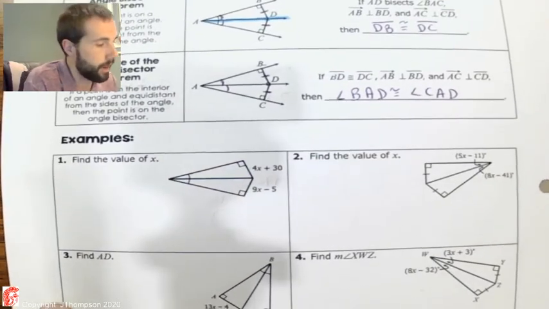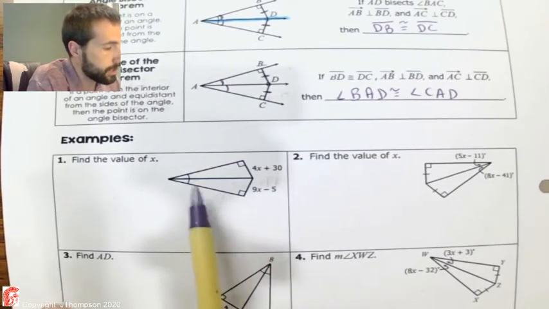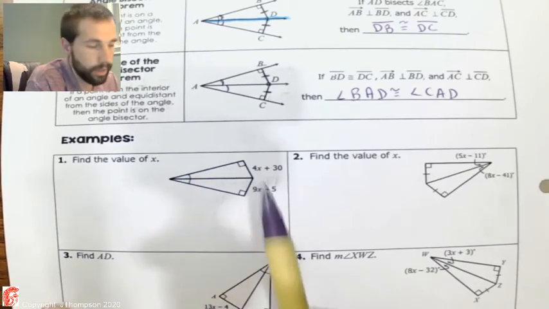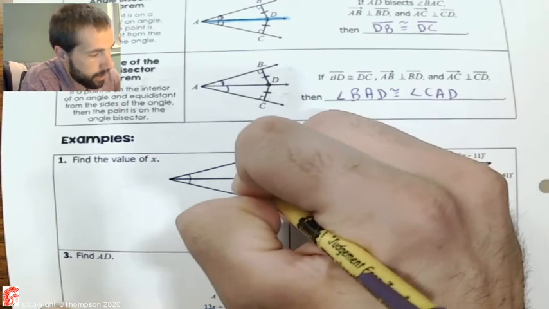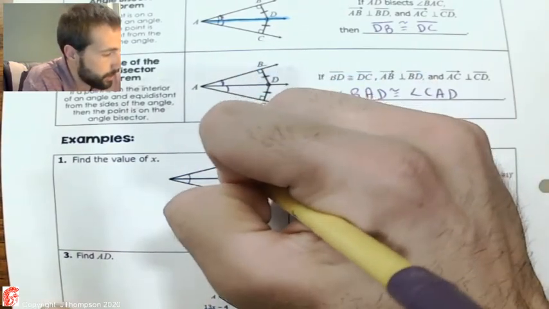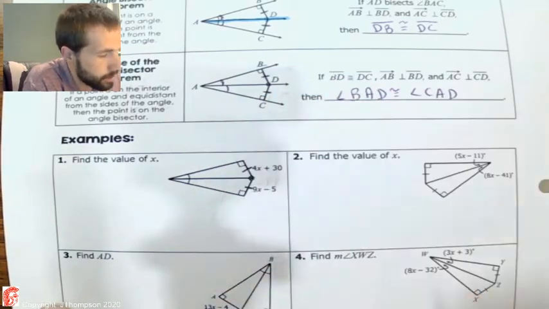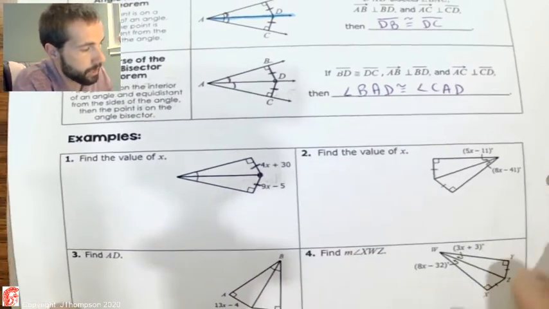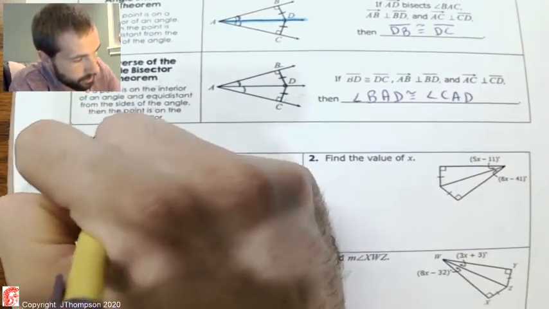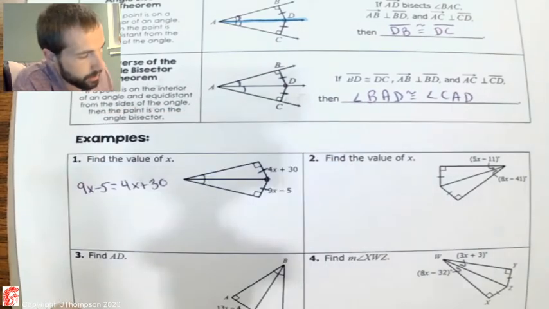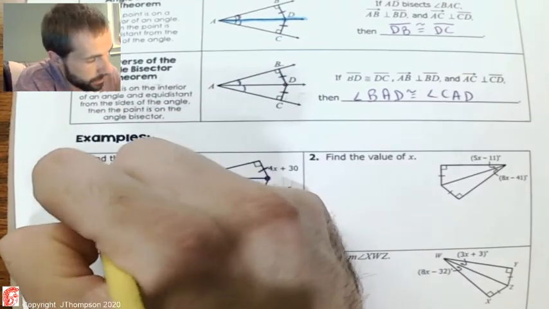So example 1, find the value of x. So in this case, we have an angle bisector. We see the arc mark, so we know this is an angle bisector. This point is on the angle bisector, which means it's equidistant from the sides of the angle. So that means that those 2 distances are the same. So we're going to set those equal. 9x minus 5 equals 4x plus 30. To solve this one, subtract 4x and we get 5x.